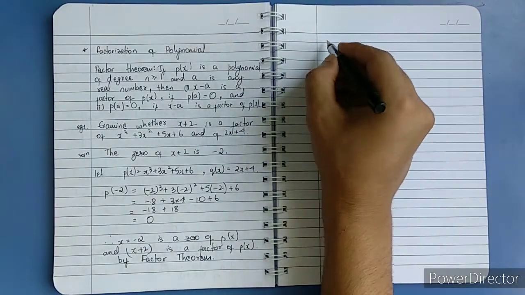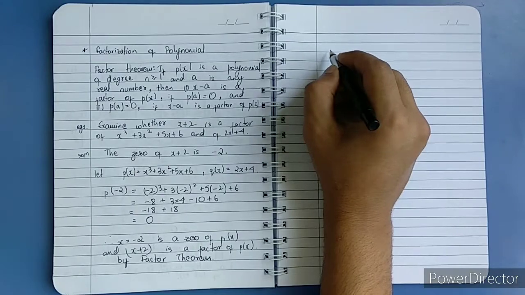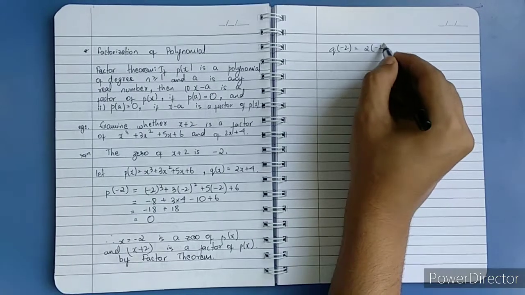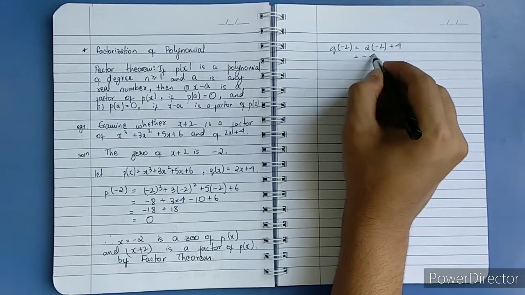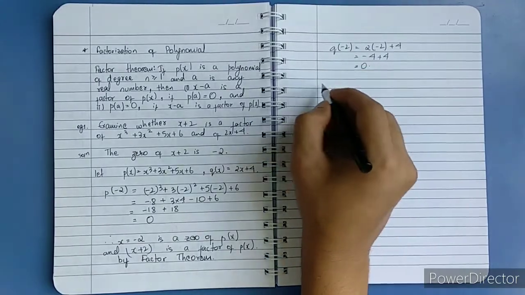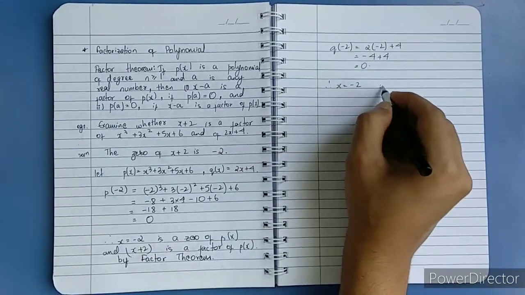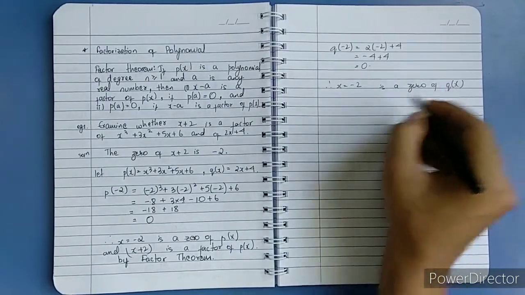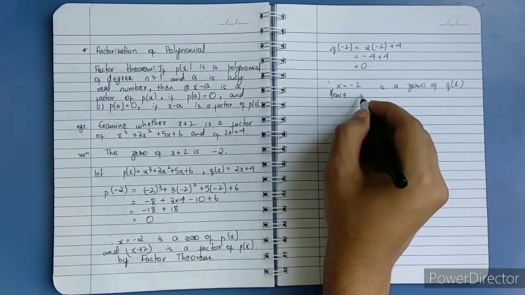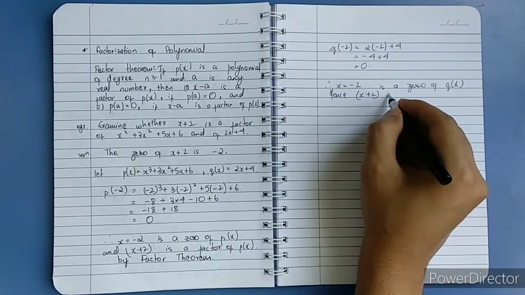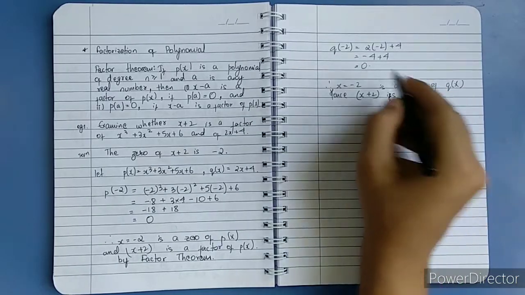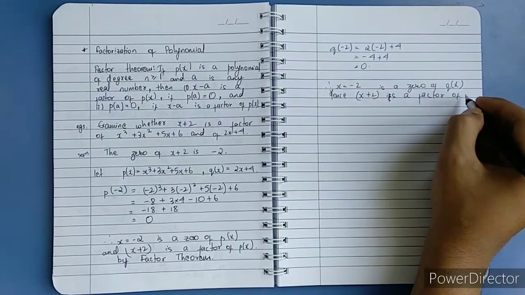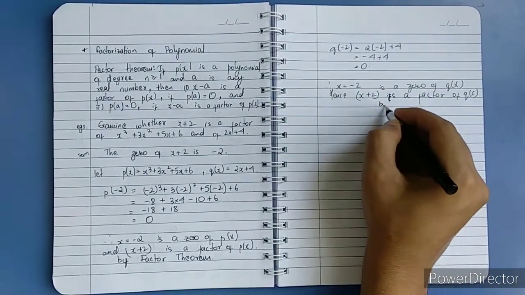Now we have p of x and q of x. So q of minus 2 is 2 into minus 2 plus 4, which is minus 4 plus 4, that gives 0. Therefore x equals minus 2 is a 0 of q of x. Hence x plus 2 is a factor. Since q of minus 2 is 0, x plus 2 is a factor of q of x by factor theorem.